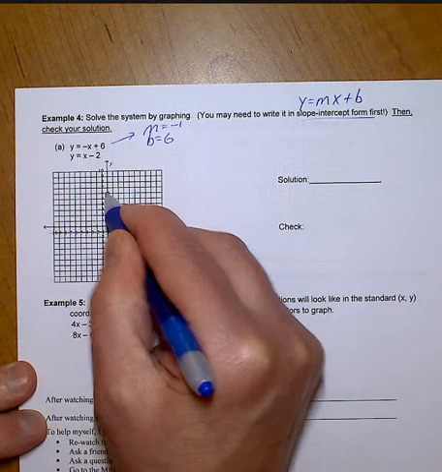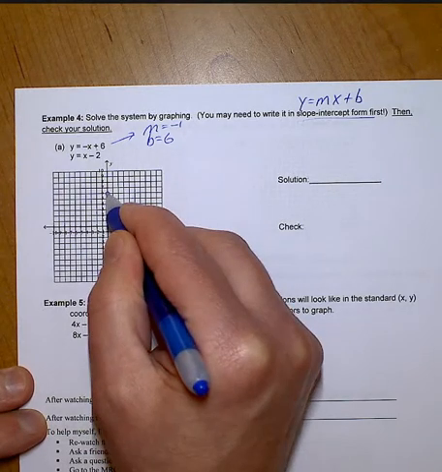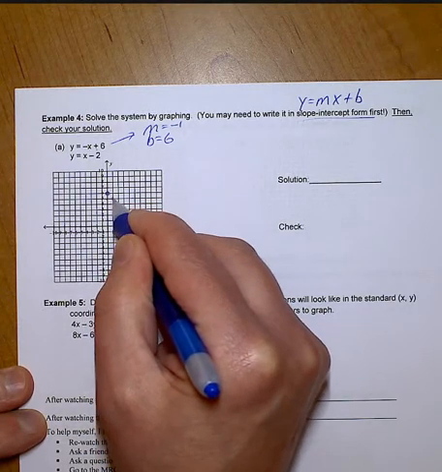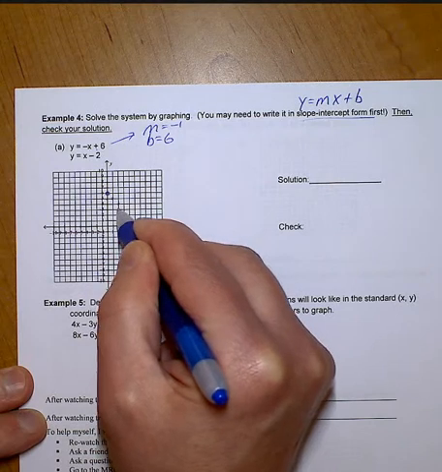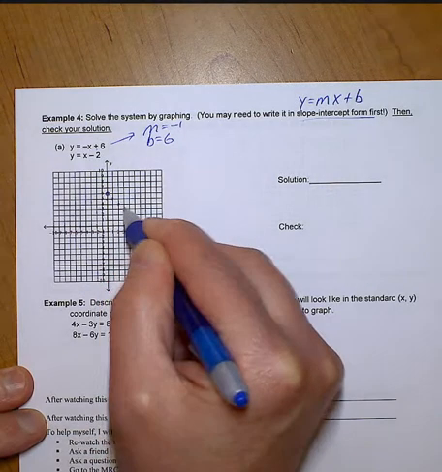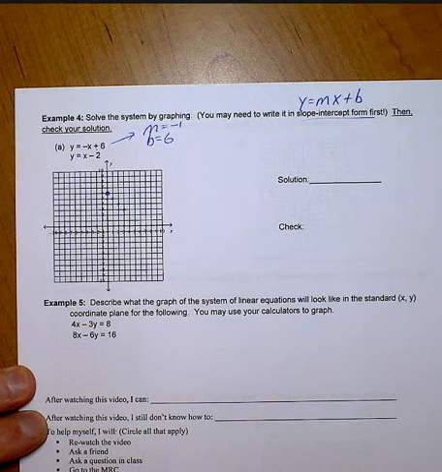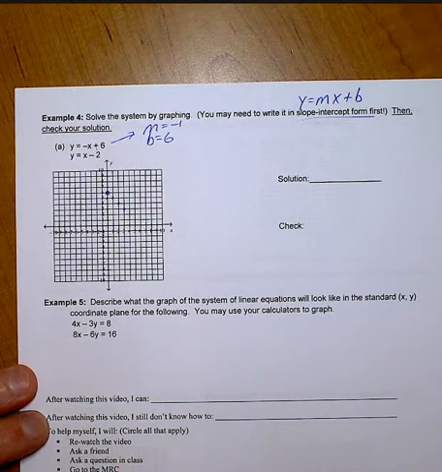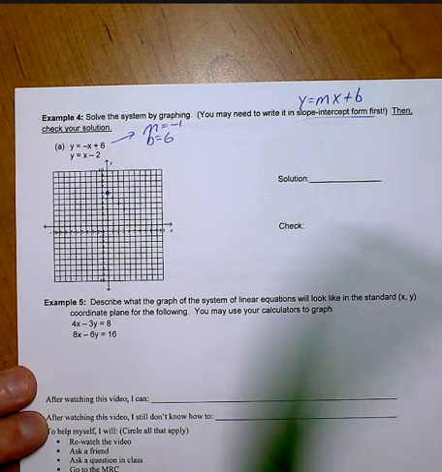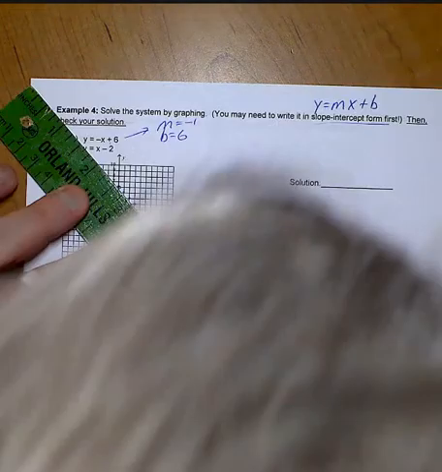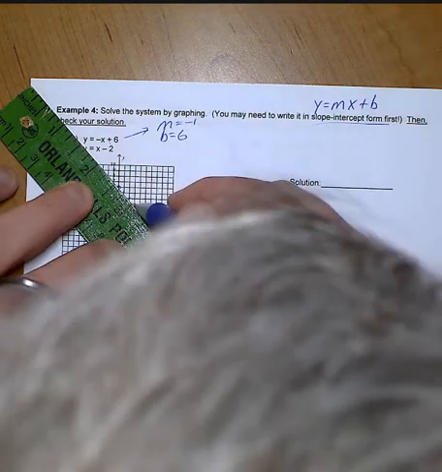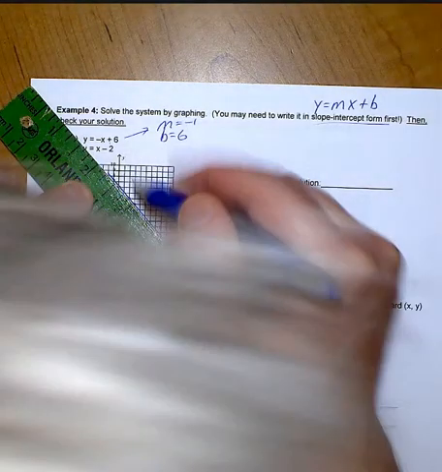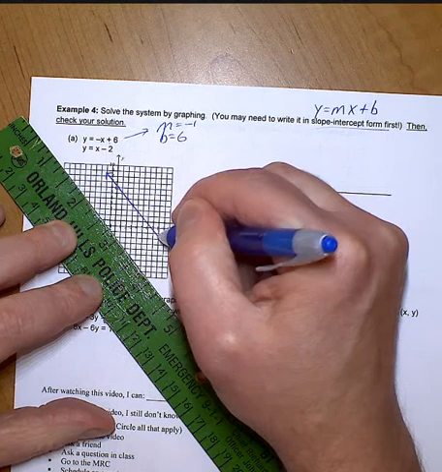And now a slope of -1 means down 1 over 1. Down 1 over 1. How are we going to graph that? We're going to take a ruler. There's a line. It goes this way. Goes on that way.